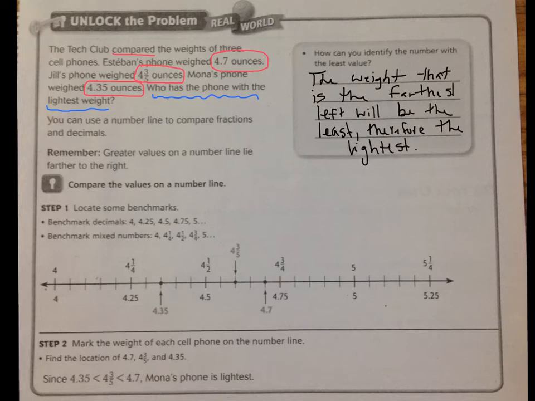I wrote the weight that is the farthest left will be the least in value, therefore the lightest. So now we need to compare them on the number line. We need to locate some benchmarks, and remember, we have decimals. There's the whole number of 4, and then 4 25/100ths, 4 5/10ths or 50/100ths, 4 75/100ths, and then 5. And then they also did 5 25/100ths. And then the mixed numbers, because we're not between 0 and 1. So we had 4 1/4, 4 1/2, 4 3/4, and then 5, and then 5 1/4.